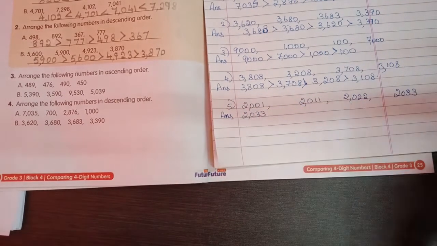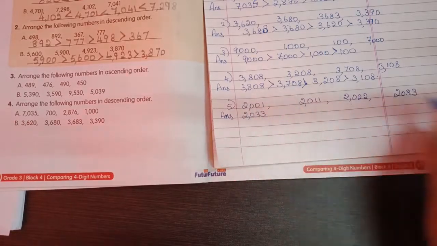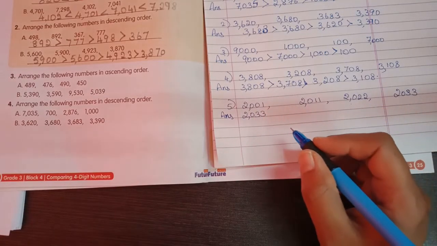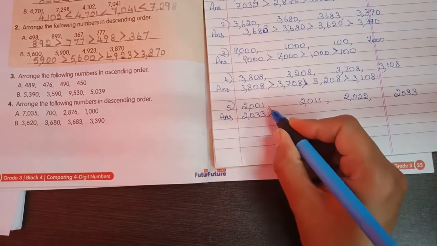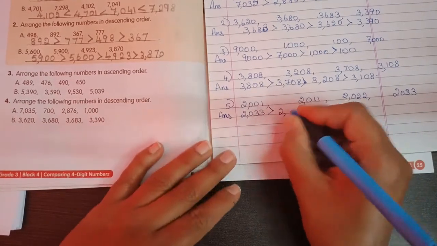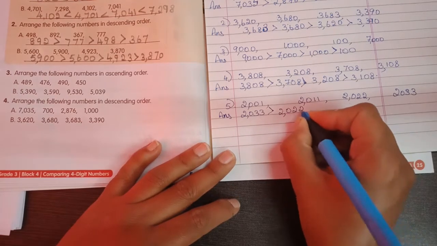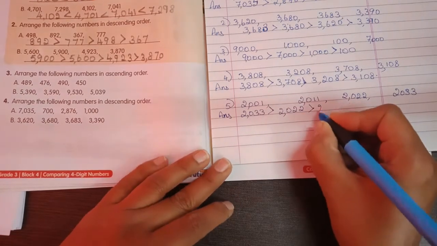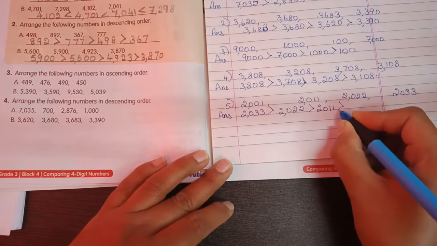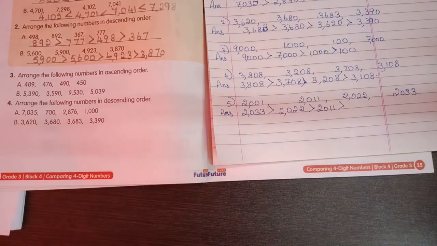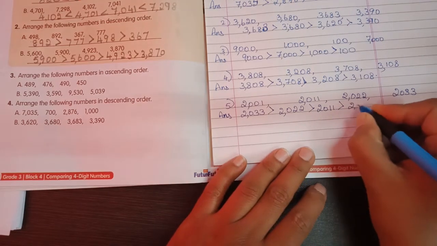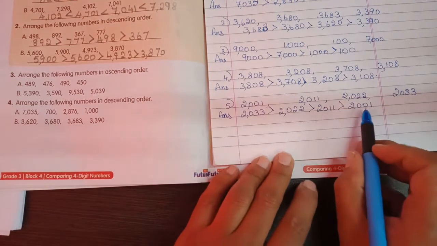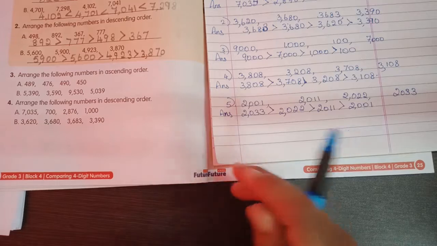By comparing the digits in the place values, we will be thorough, right? Yes, it is greater than 2022, which is greater than 2011, which is greater than 2001. So this is the smallest number and this is the biggest number.